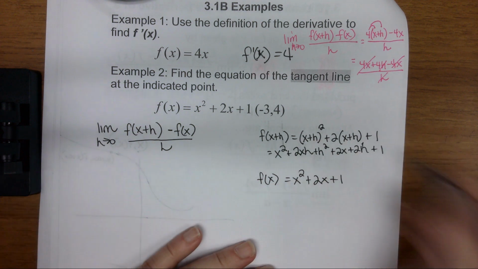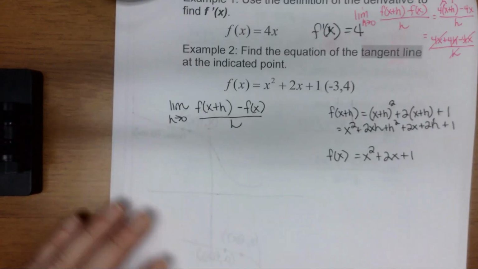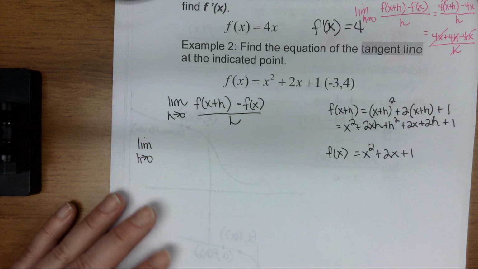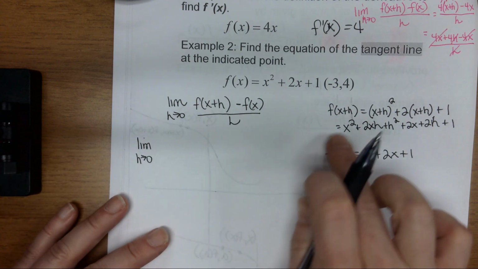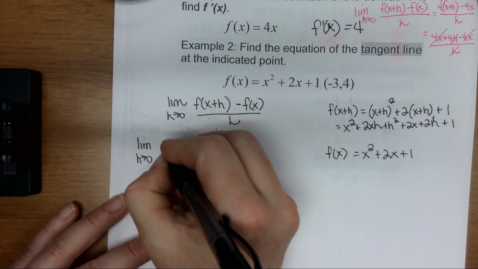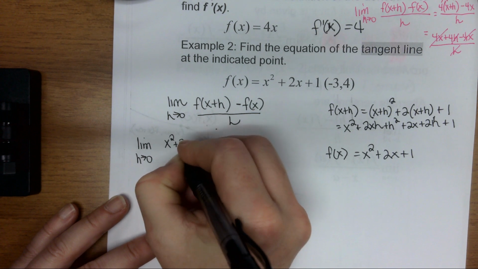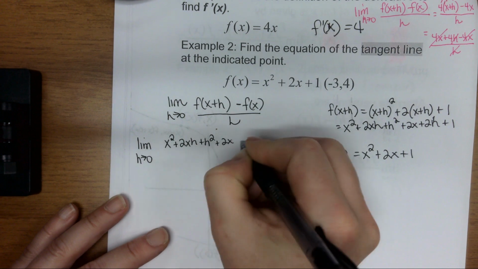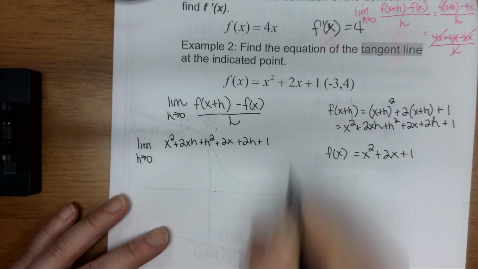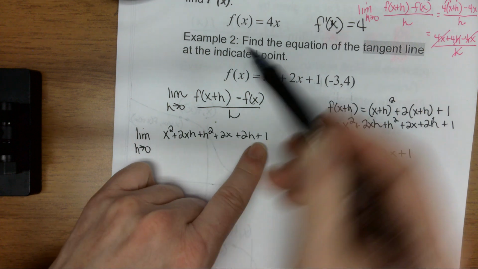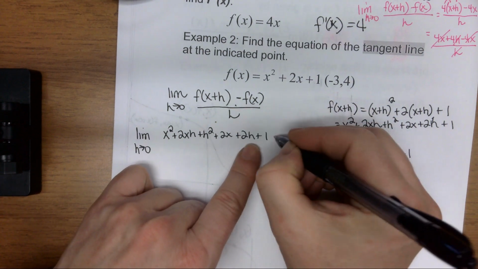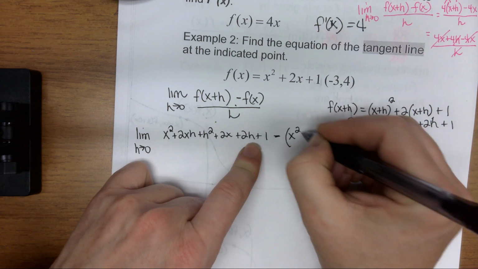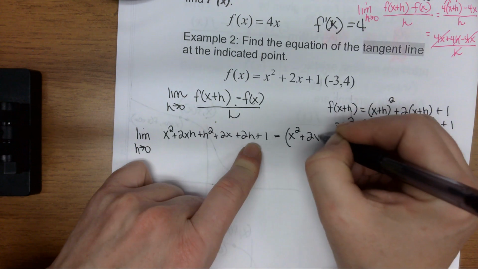All right, let's plug it in now. So we're going to do the limit as h goes to 0. Some of these things are going to cancel in a moment. And we're going to write down for f of x plus h, that whole thing. Okay, that's f of x plus h. Minus f of x. So we're going to write minus, and we're going to parenthesize x squared plus 2x plus 1.